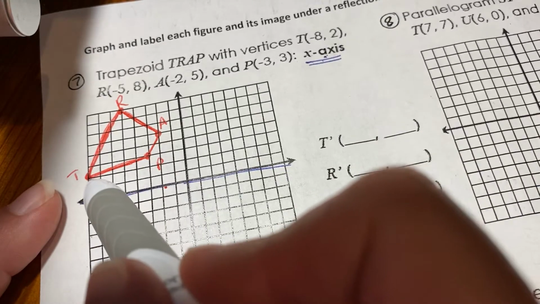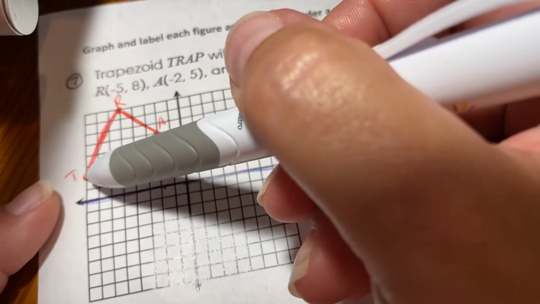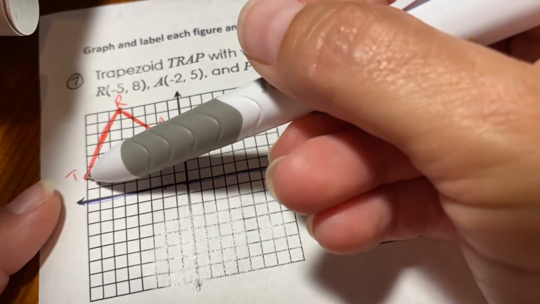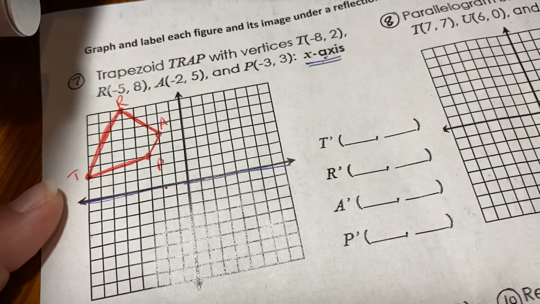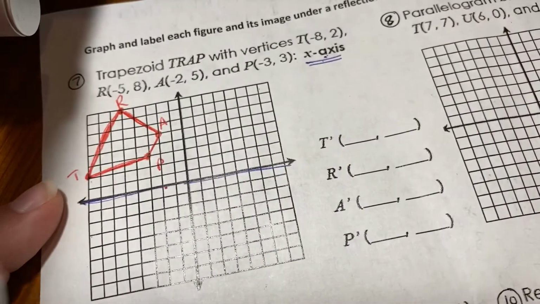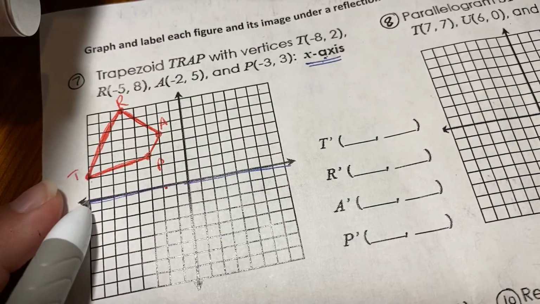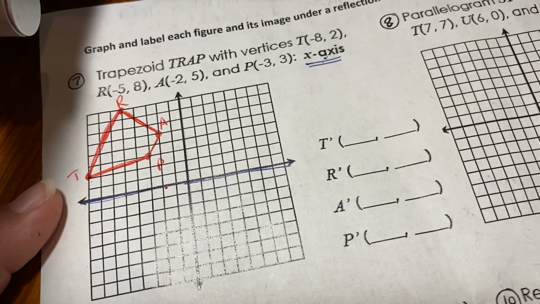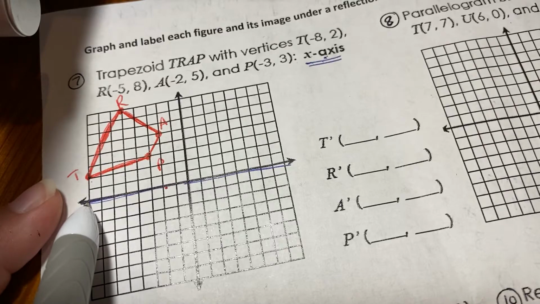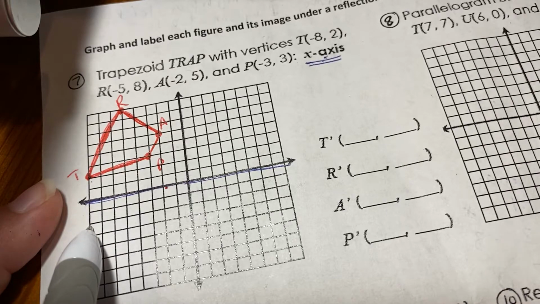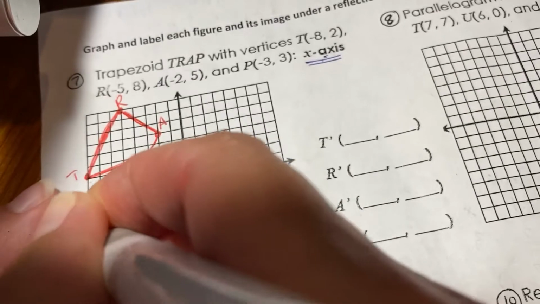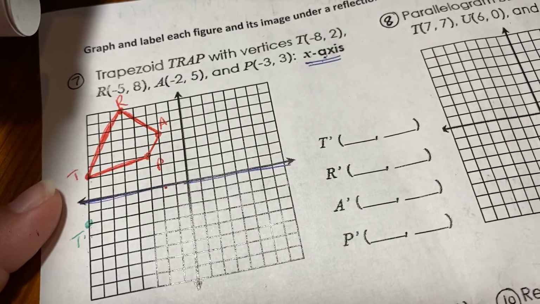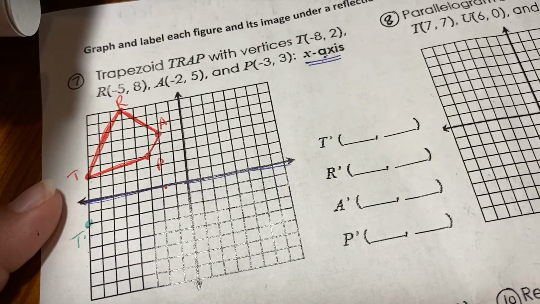So let's look at T. How many units is T from the line of reflection? Well, if I count 1, 2, T is 2 points from the line of reflection. So I just go below the line of reflection. I stay on the same line. 1, 2 units right there. And that is T prime, okay? Pretty simple.